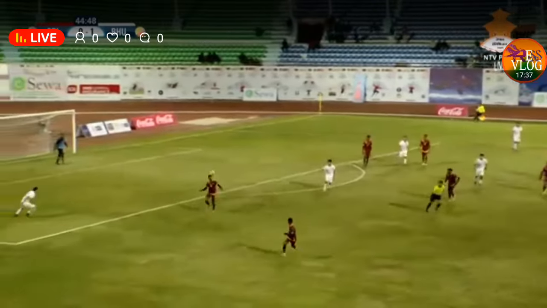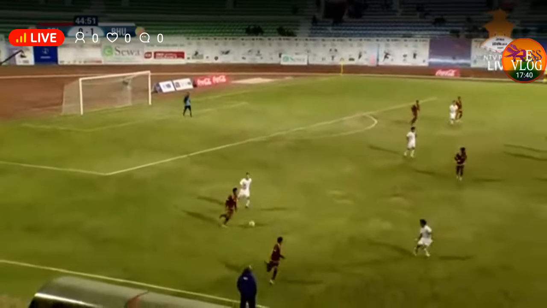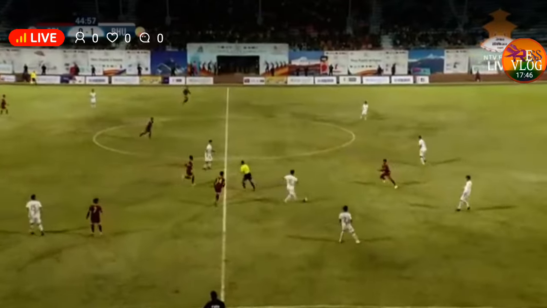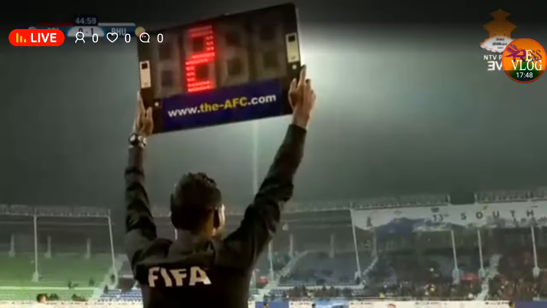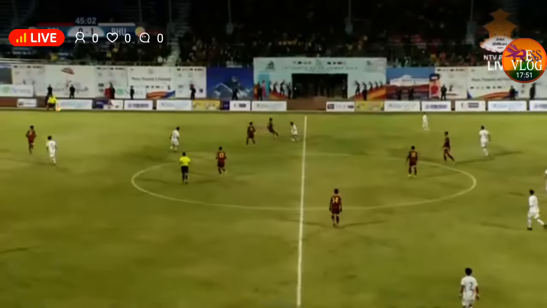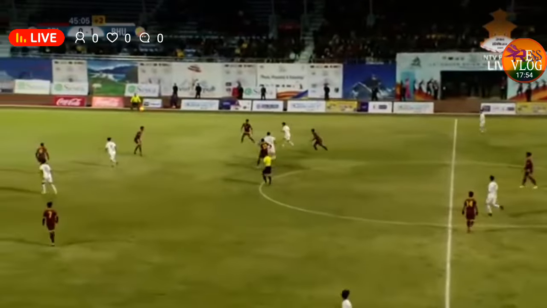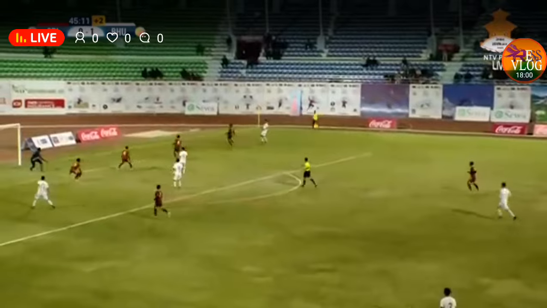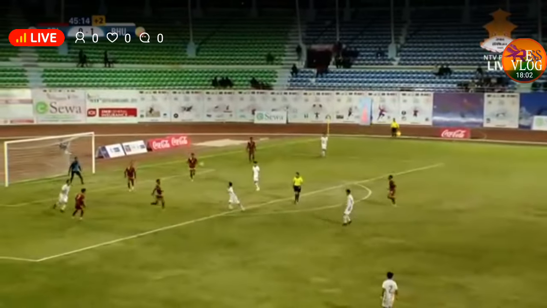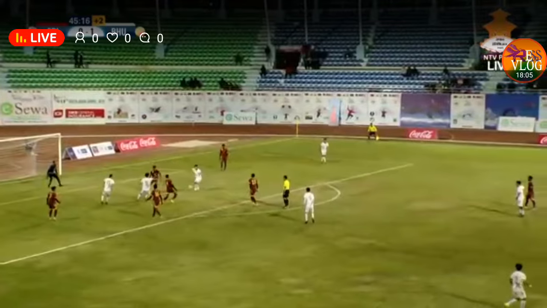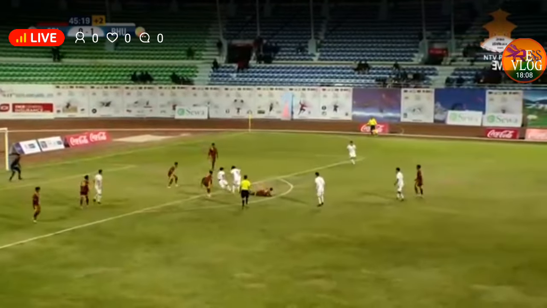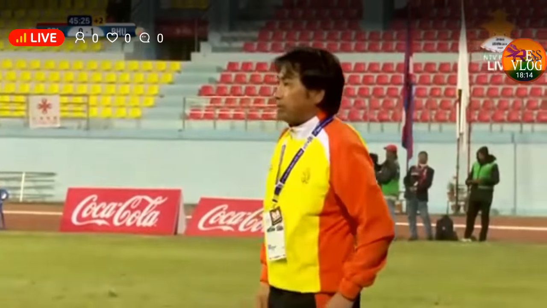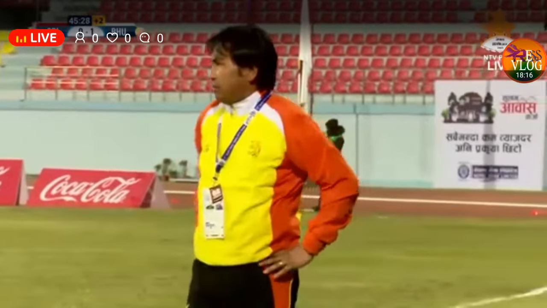Chimi with the ball. Tries to switch to the left side for Phup Kinle. Bhutan in possession. It's 2 minutes of injury time for the first half. Then again, there's Bhutan on the right side. Dawa Chiring tries to get another assist there. Tries for a shot. Appeal for a handball. No reaction from the referee. And the ball goes out for a throw-in for the Bhutanese team.